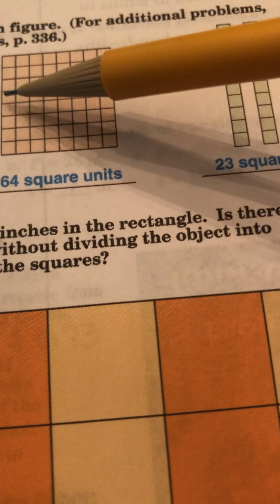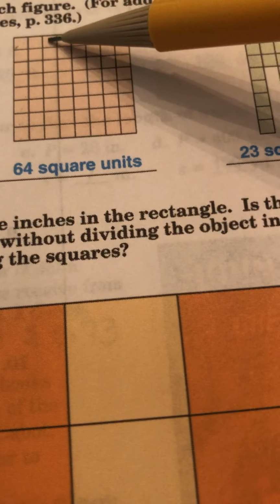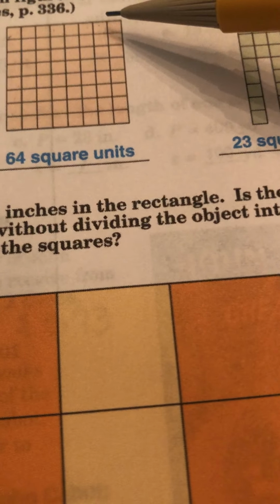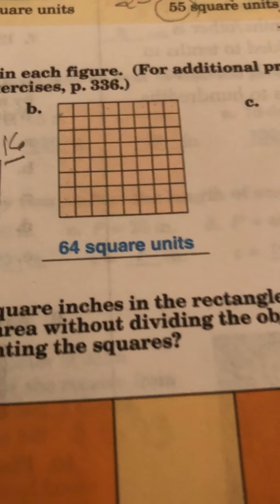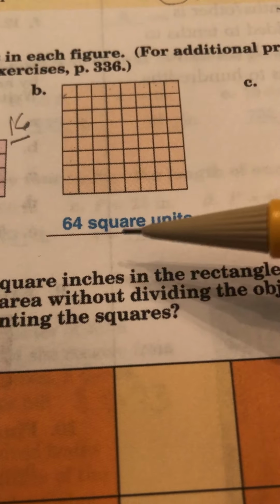1, 2, 3, 4, 5, 6, 7, 8. 1, 2, 3, 4, 5, 6, 7, 8. 8 times 8 is 64. What do you write after it? Square units. Okay? I'm not going to do the next one for you. I want you to do it by yourself.